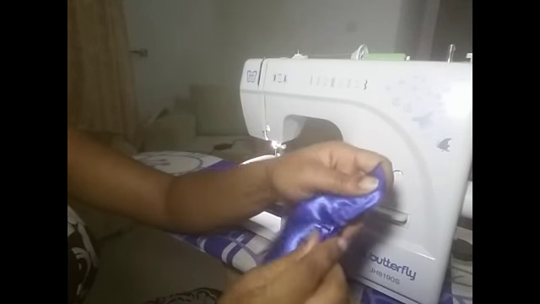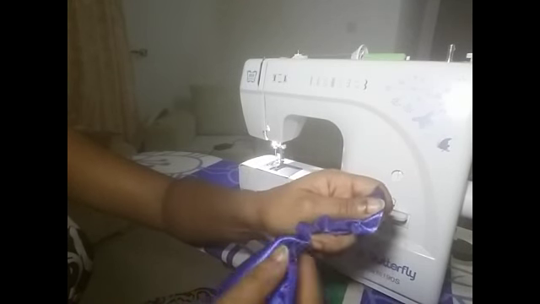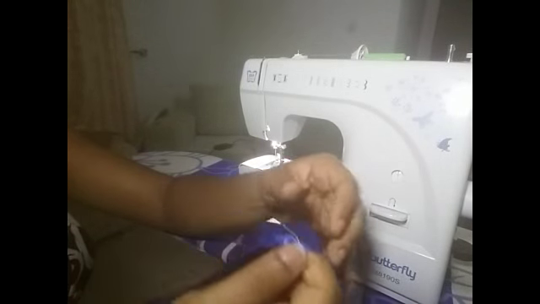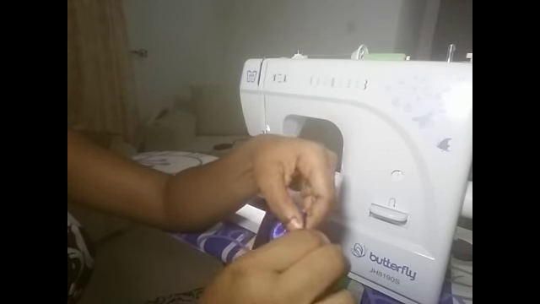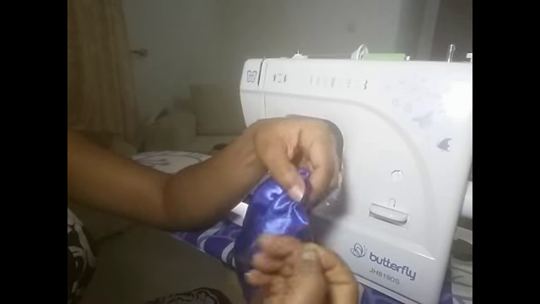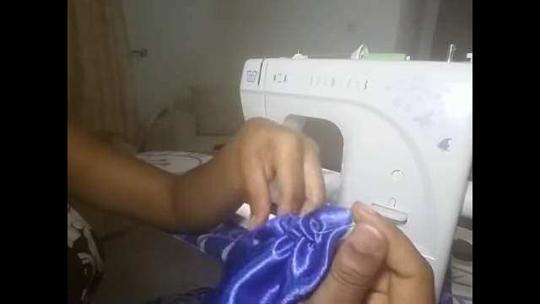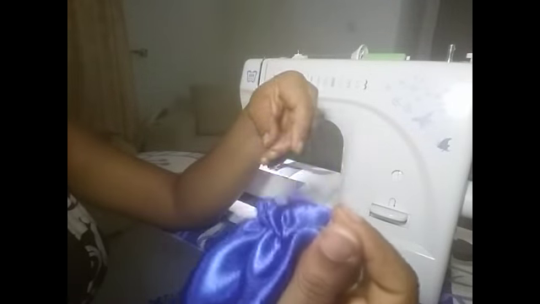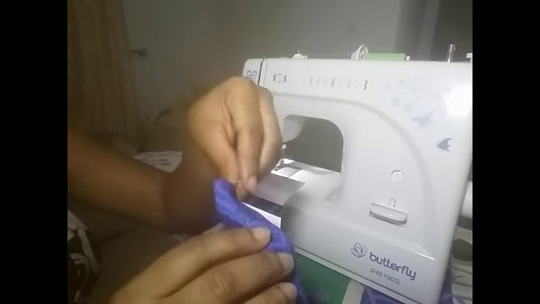So by pulling that, you can now get these ruffles, or as we call it, a gathered effect. Pull the thread from the bobbin. Okay, pull the thread from the bobbin, and that's it. You have used a basting stitch to create a gathered effect for your fabric.